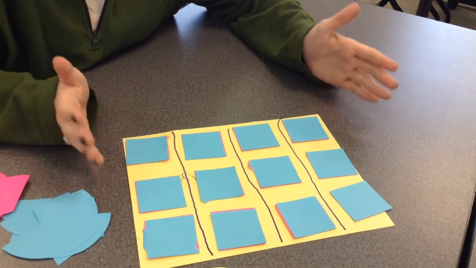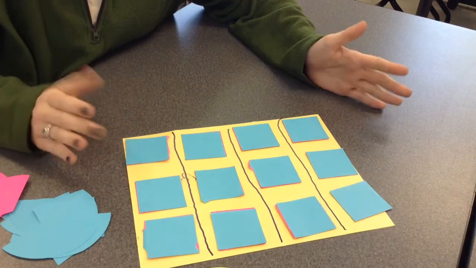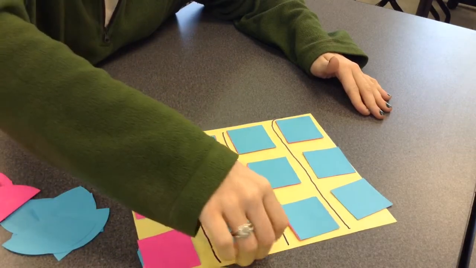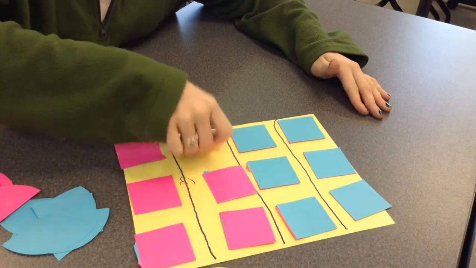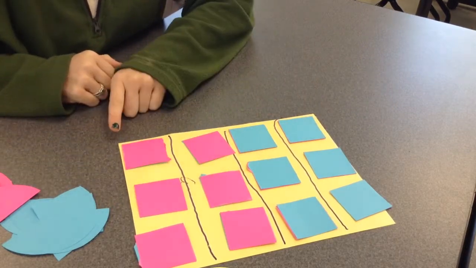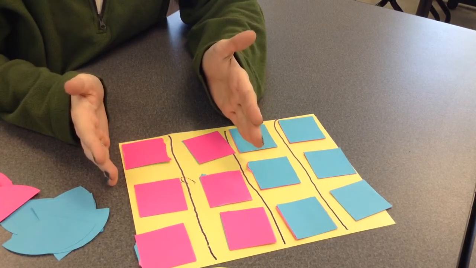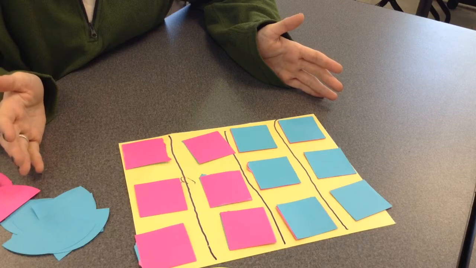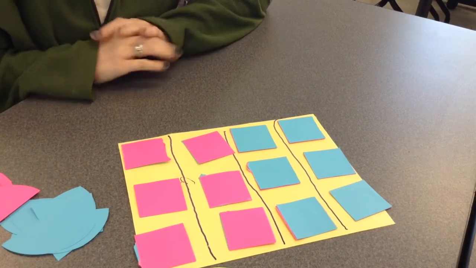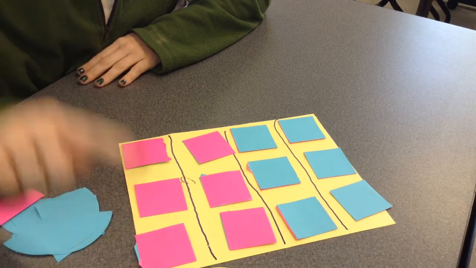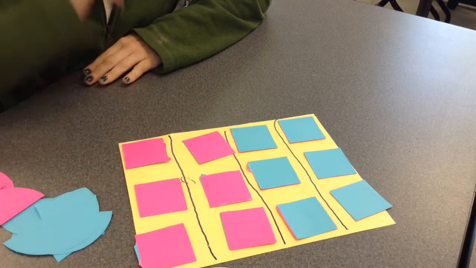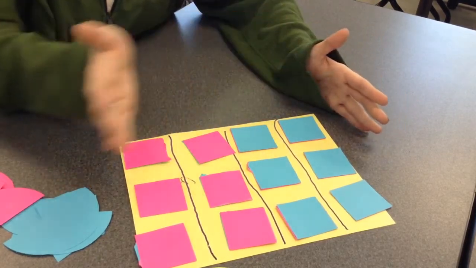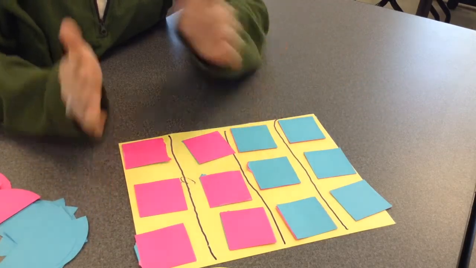So how are we going to represent 2/4 of our 12 counters? Well, we can do this by flipping over 2 groups of our 4 counters. This way, we can see that out of our 4 groups, we have 2 of those 4 groups that are different. So now we know that we have 12 counters, and we can count our pink counters to see what 2/4 of 12 would be. So that's 1, 2, 3, 4, 5, 6. So using our set model, we divided our whole, which was 12, into 4 different groups, and then we found our unit fraction of 2/4.